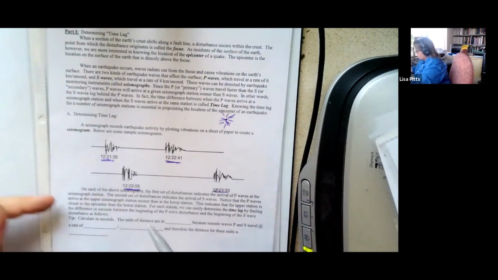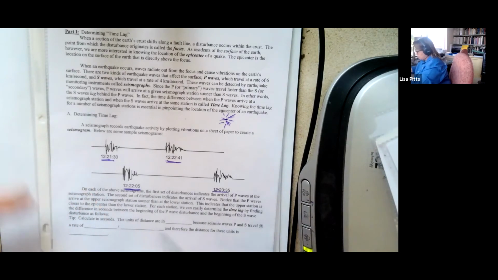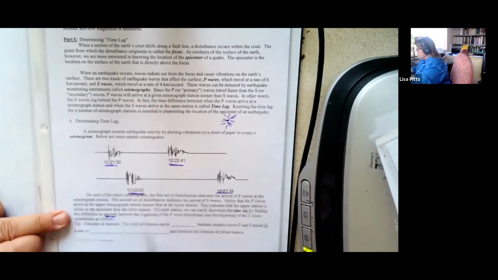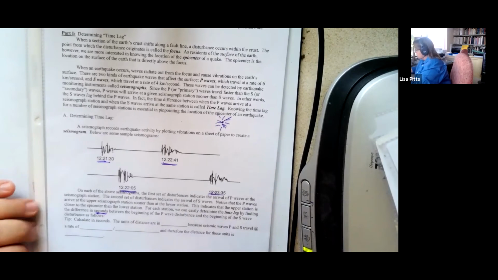Notice that the P waves arrive in the upper sooner than the lower. That indicates the upper station is closer. So this is all stuff I just said. For each station, we can determine the time lag by finding the difference in seconds. That's the important word, between the beginning of the P wave and the beginning of the S wave. So calculate in seconds.